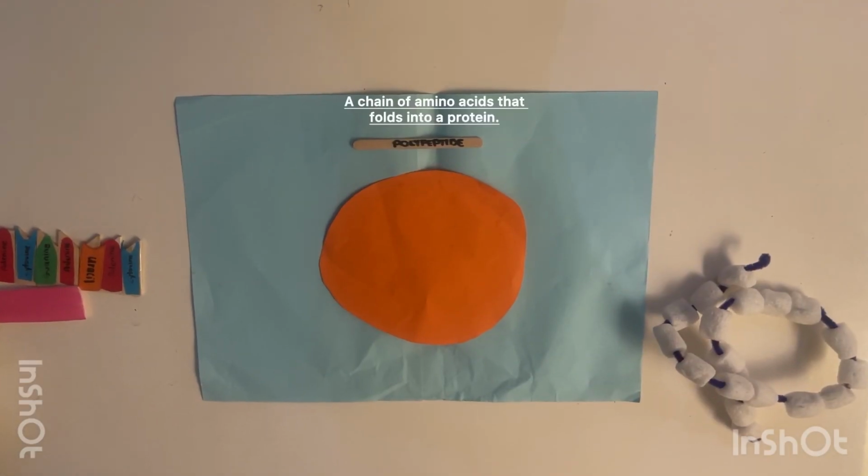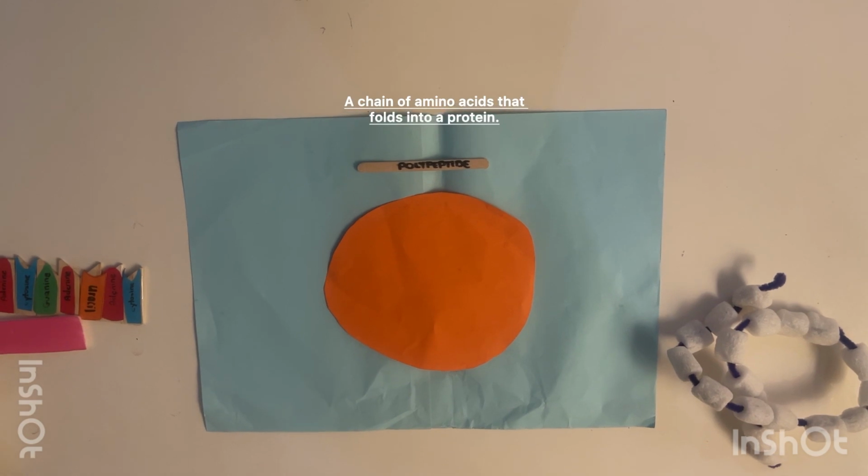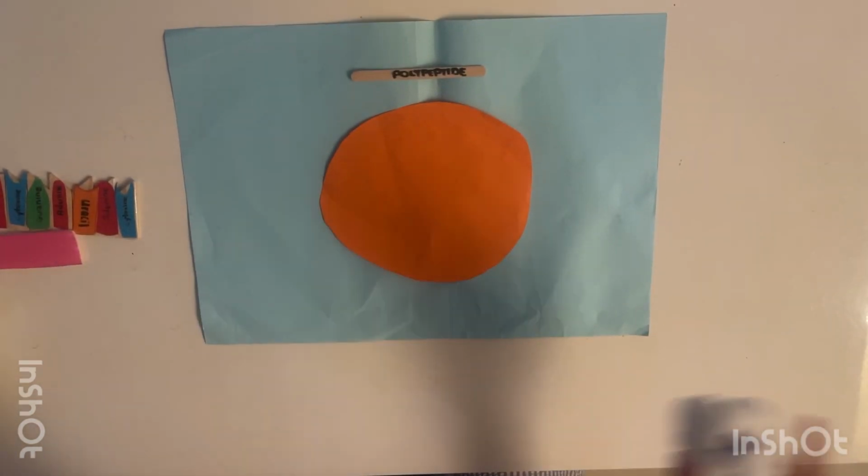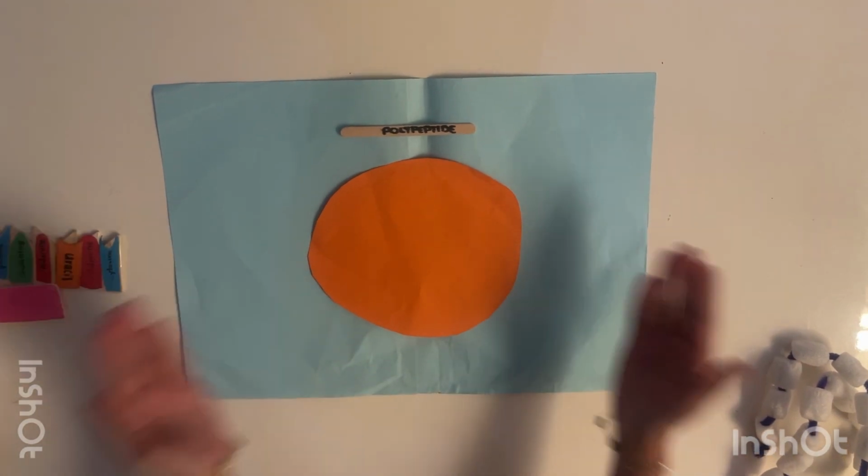So after the process of initiation, elongation, and termination, the amino acid chain folds into a functional protein, and in the end result, we get a protein like this. So this concludes the entire process of transcription and translation. Overall, building a functional protein.